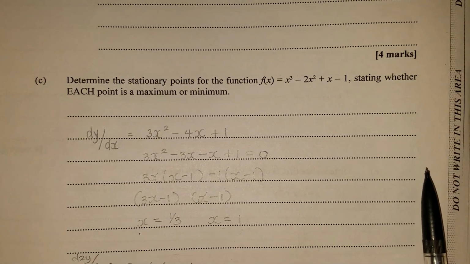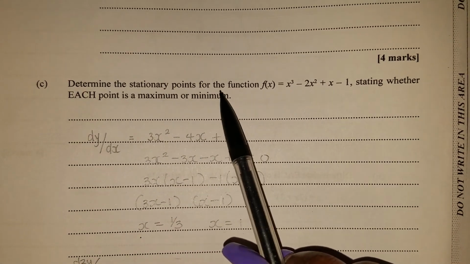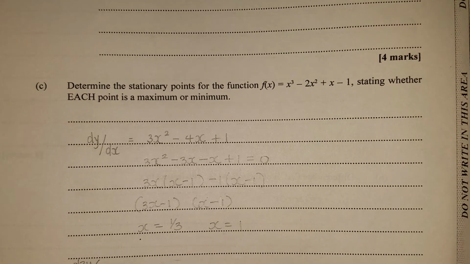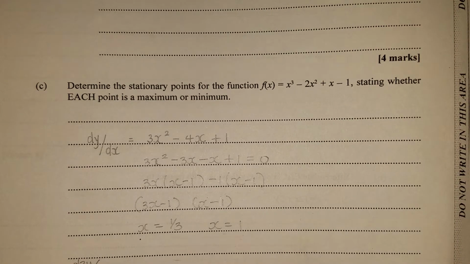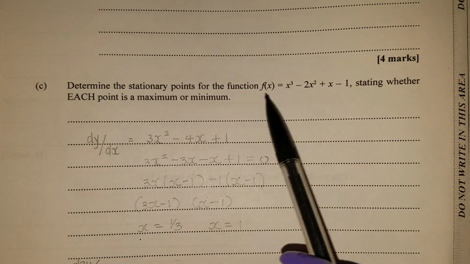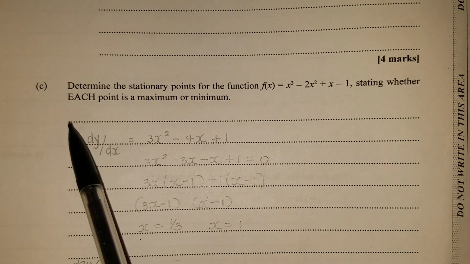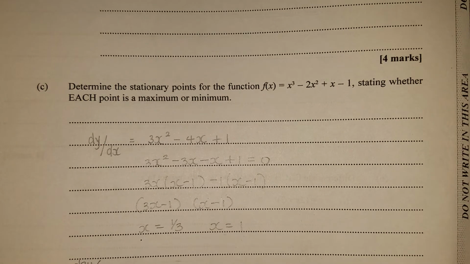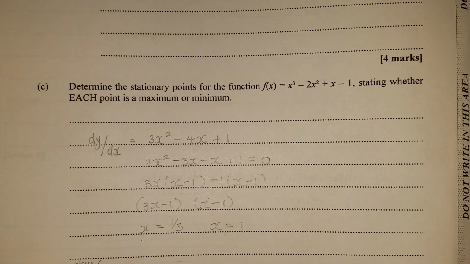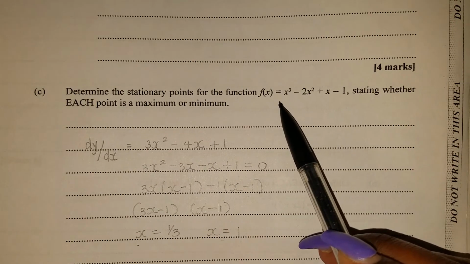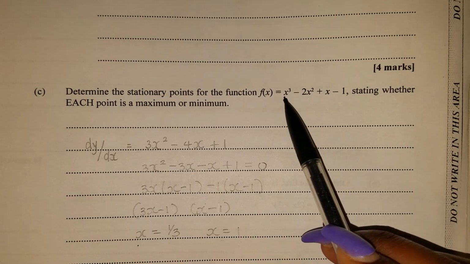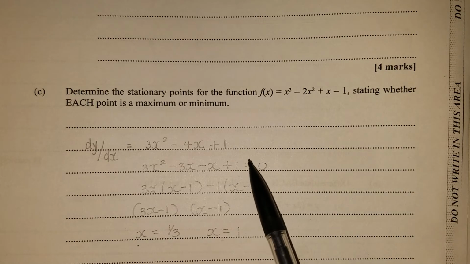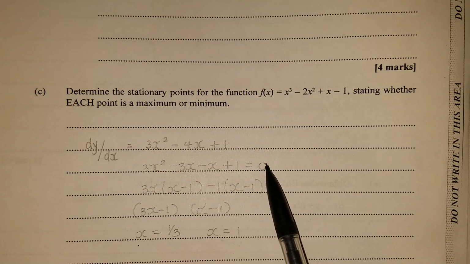In this question, they want us to find the stationary points of this function. Now another term for stationary points is turning point or critical point. And once we found those points, we need to state whether they are maximum or minimum. Now to find a stationary point, we equate the derivative to 0. So first we'll differentiate our function to get 3x squared minus 4x plus 1. And here we equated it to 0.